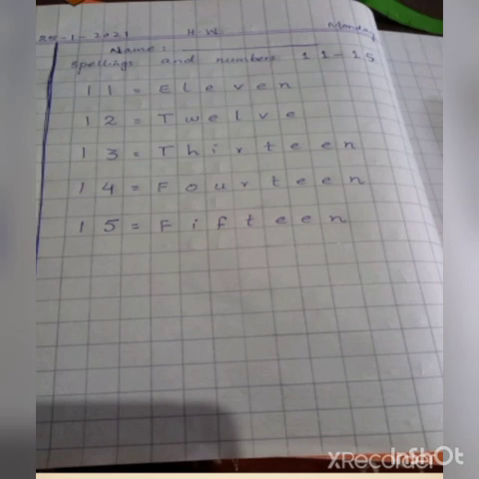E-L-E-V-E-N, 11. 12. What is the spelling of 12? T-W-E-L-V-E, 12. Now the new spellings are 13, 14 and 15. So what is the spelling of 13? T-H-I-R, T-E-E-N, teen. 13. These are two parts in 13.